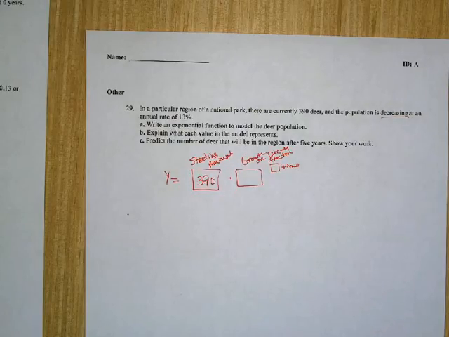So I'm losing 13%, but every time they tell you that, you want to get yourself trained to automatically say, if I'm losing 13%, what percent am I keeping? I'm keeping 87%. So that's your growth factor, 87% to the power of x or t for time, whichever one you choose to use.